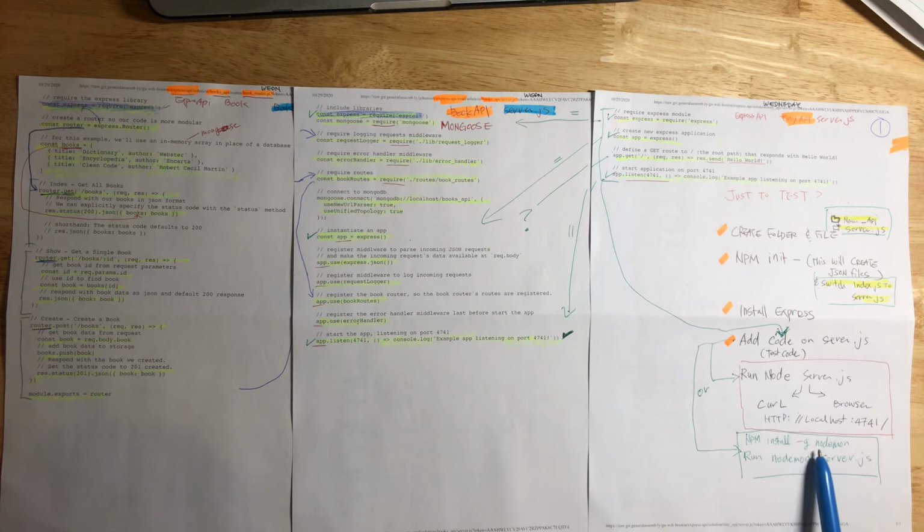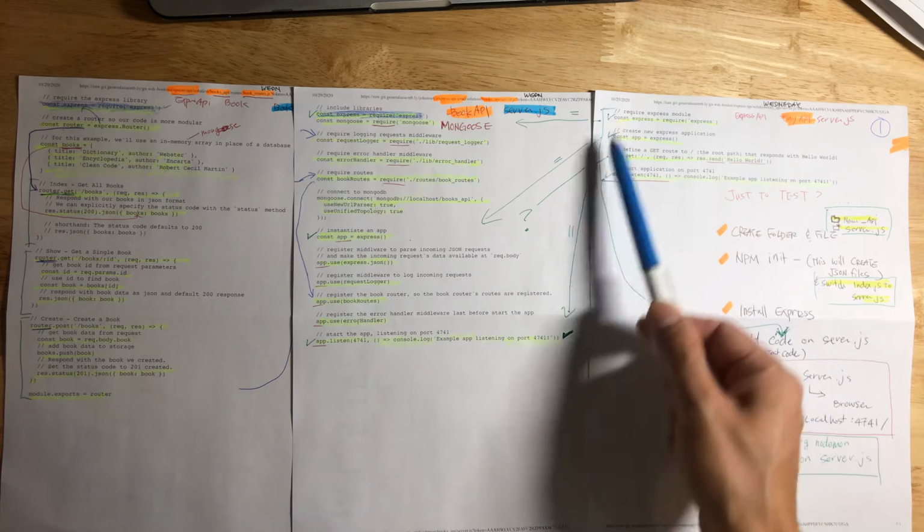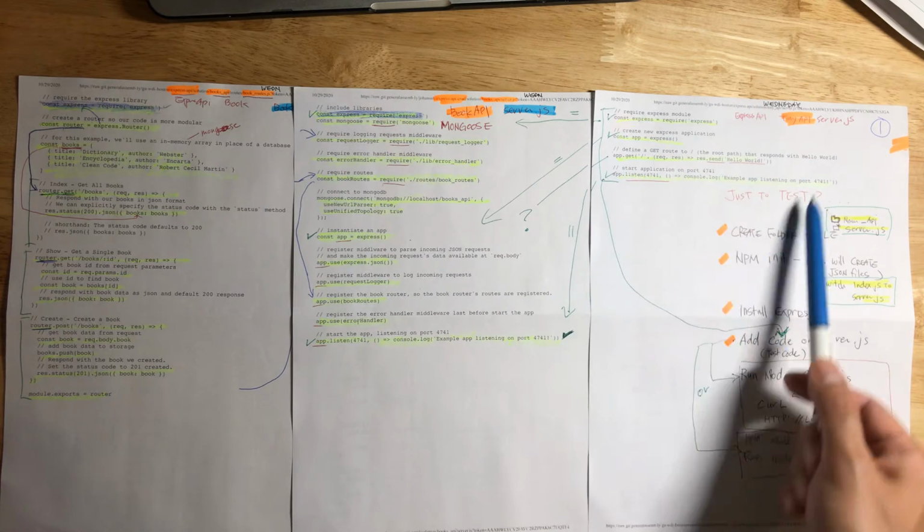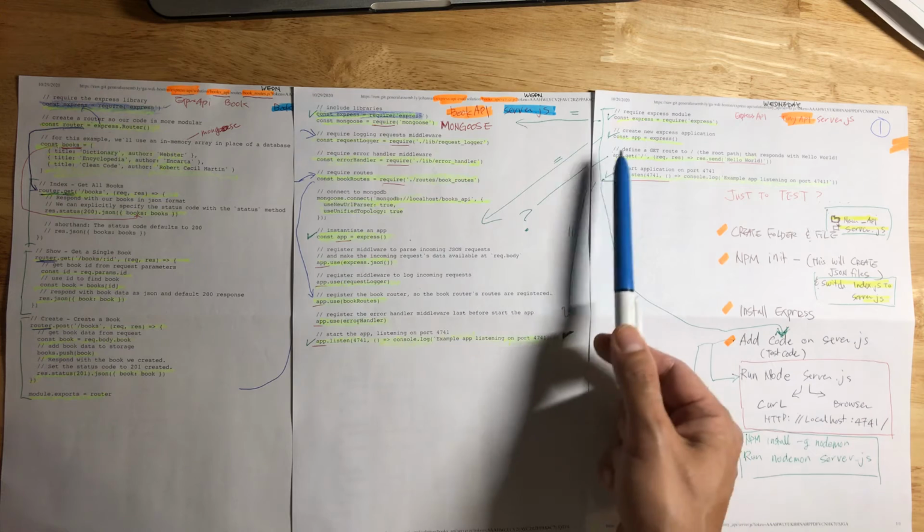But better yet, you can use nodemon, which stands for node monitor. We install nodemon, and then we can use nodemon instead of node, because nodemon is continuously updating. With node, you have to kill it and then start it again to see a change. So nodemon is what we're going to be using instead of node. So this is the tiny API example.